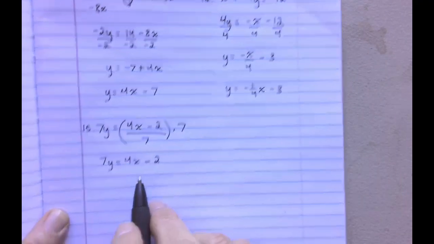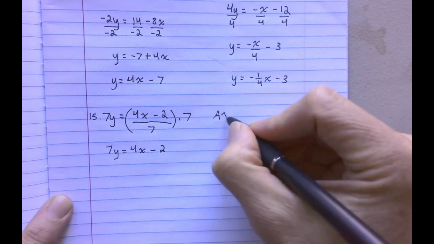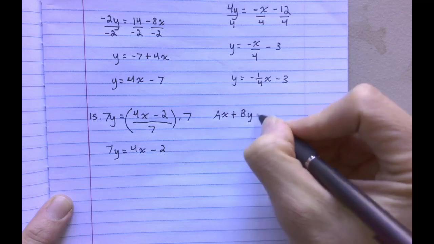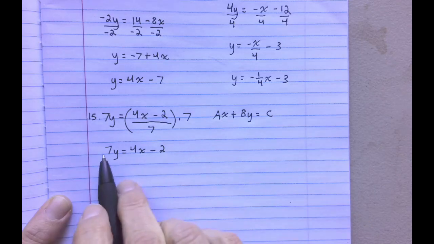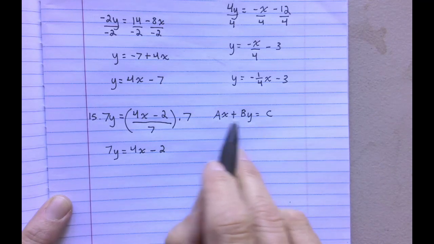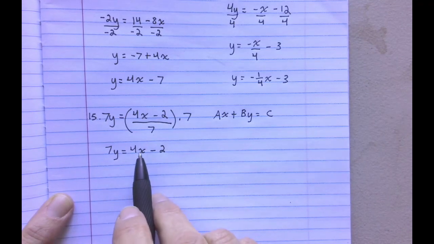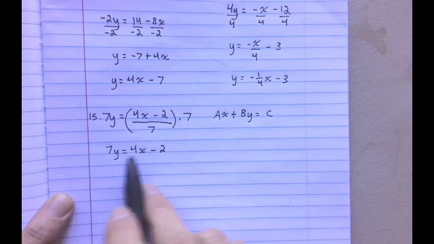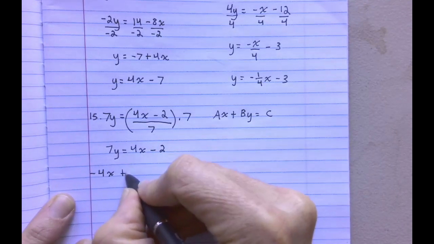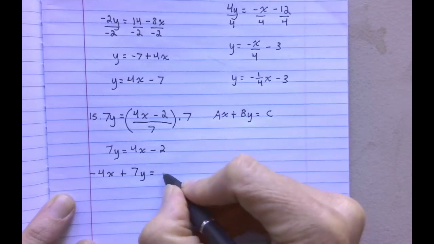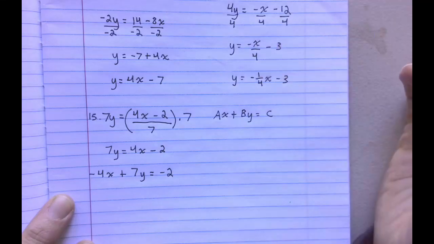We're still not in standard form though, right? Because standard form, just real quick review, standard form is ax plus by equals c, right? A, B, and C have to be integers, okay, check, but the x's and the y's are both on the same side, but here they're not. So again, all you have to do to get the 4x to the other side is just switch the sign to negative 4x. And now I've got negative 4x plus 7y equals minus 2. Notice nothing changes about that. It was minus 2 here. It's still minus 2 there.